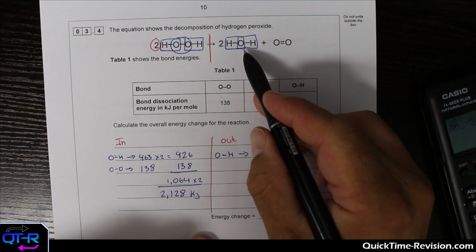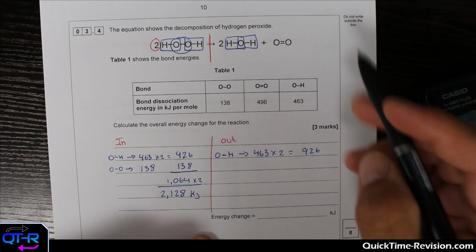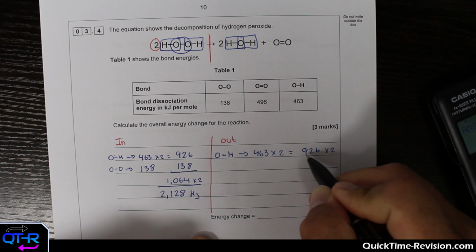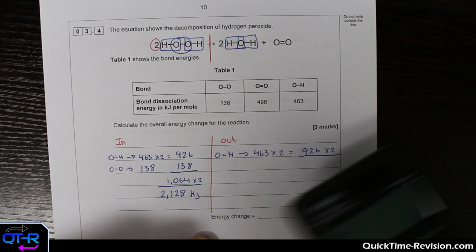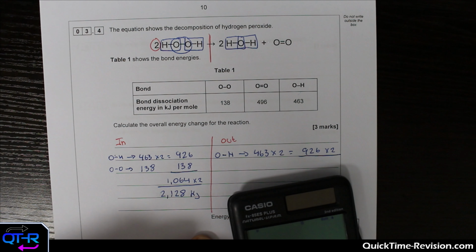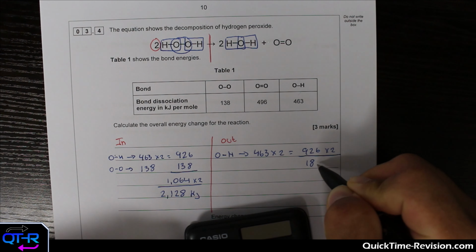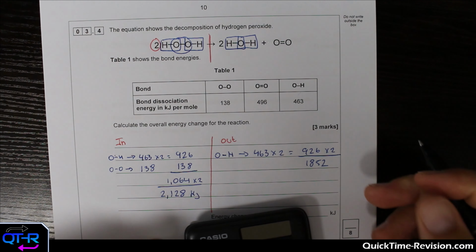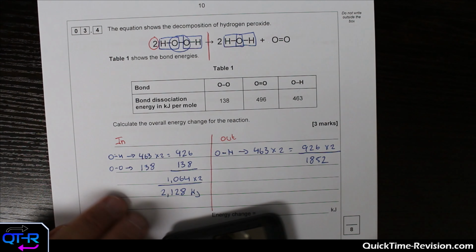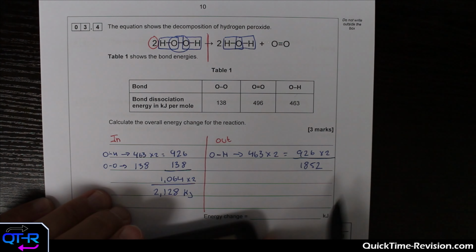Now I also have to multiply this whole thing by 2, and that's going to give me 1852.